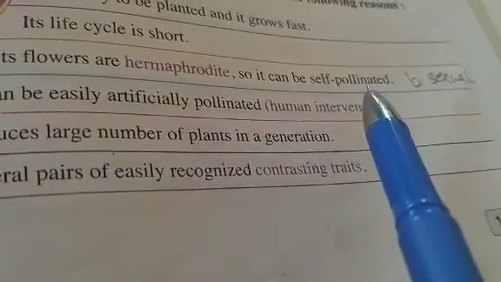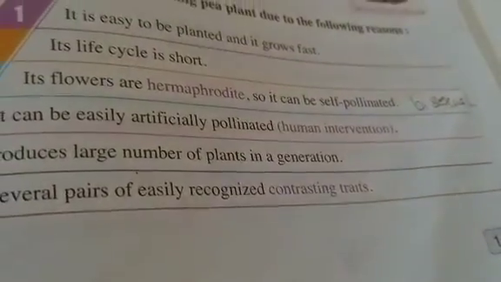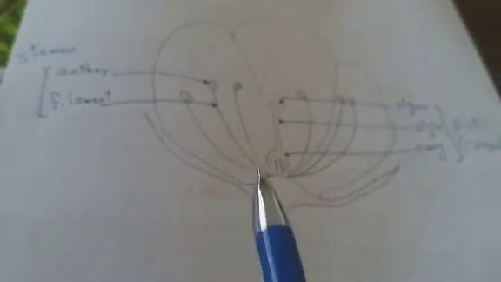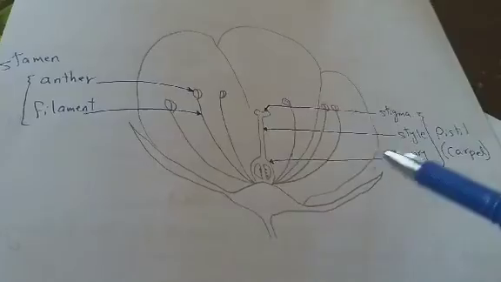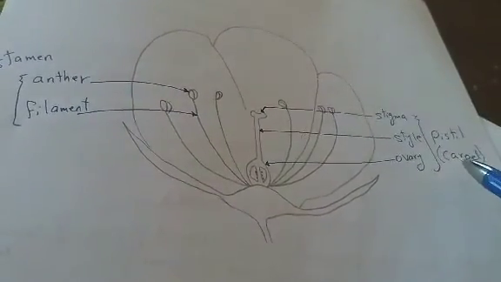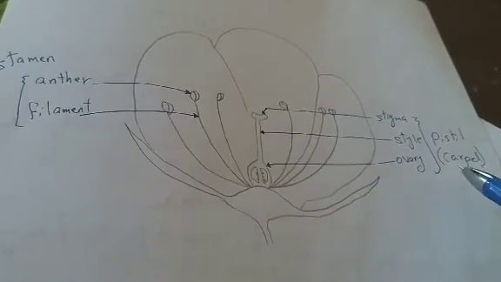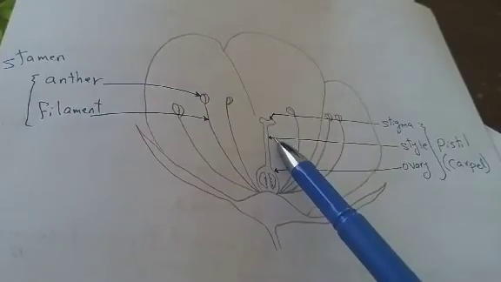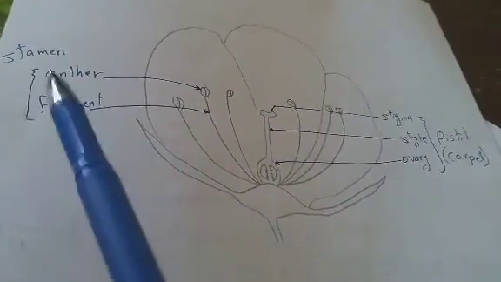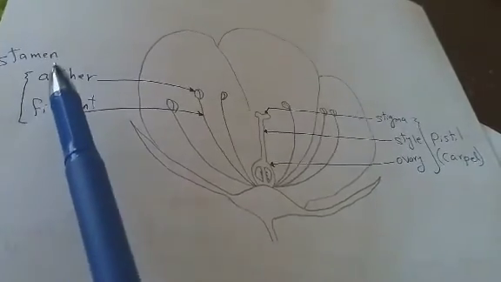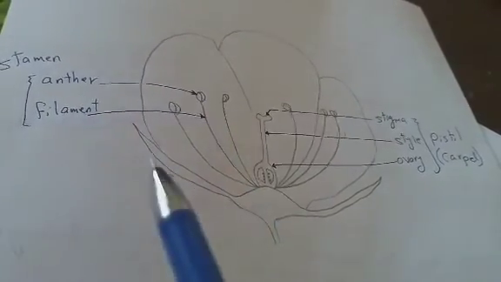It can be self-pollinated. What is the meaning of self-pollinated? You remember, this is the flower composition, the hermaphrodite flower. We have here the pistil or carpel. What is the carpel? Carpel is the female part of the flower, and it consists of a stigma, style, and ovary. And here we have the stamen. Stamen consists of anther and filament, and the stamen is the male part of the flower.